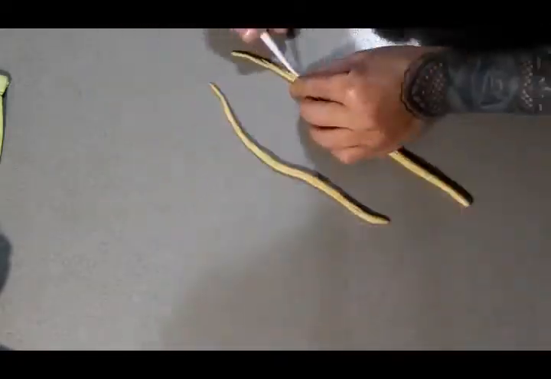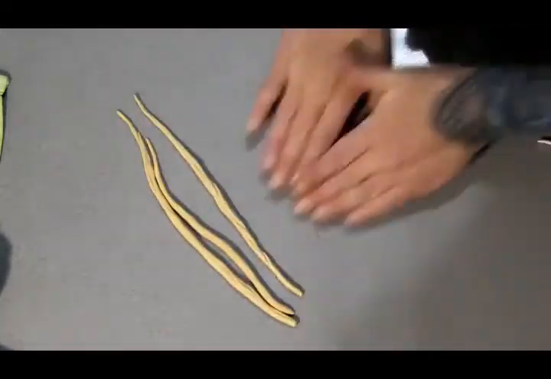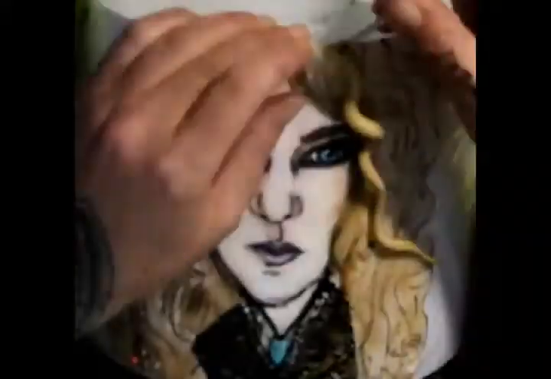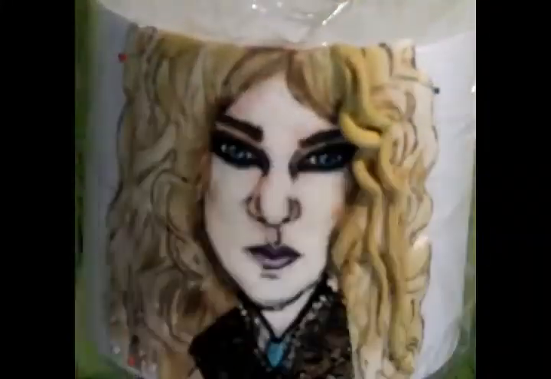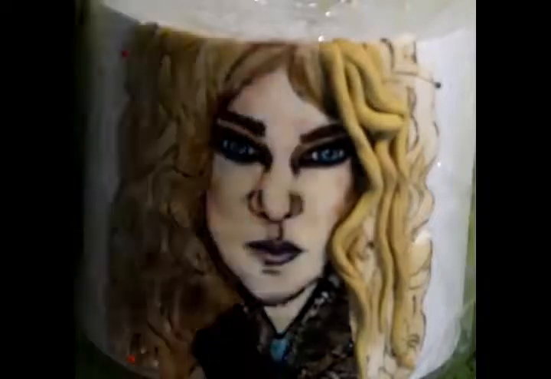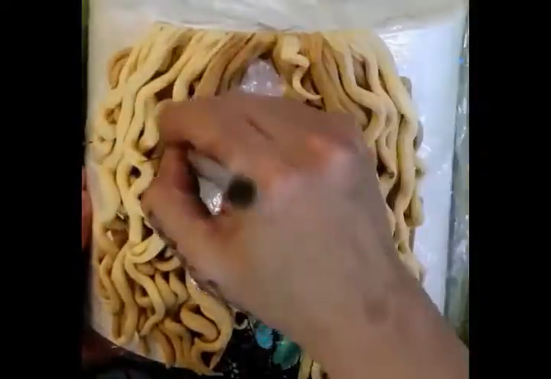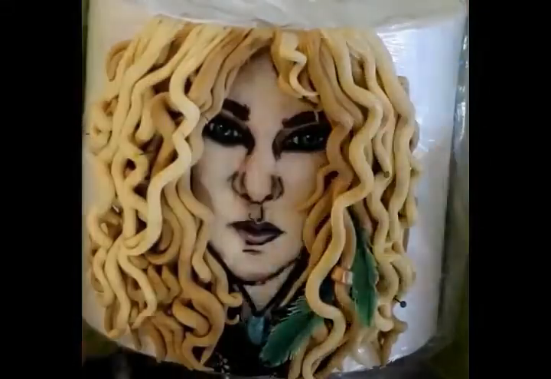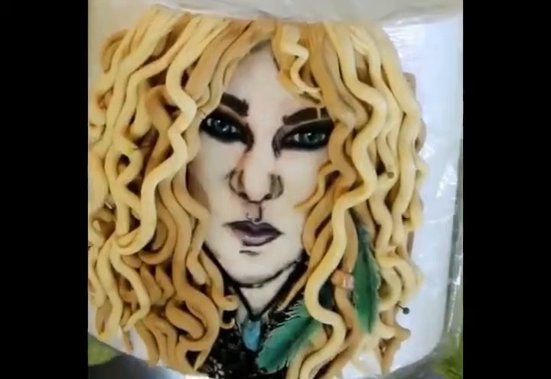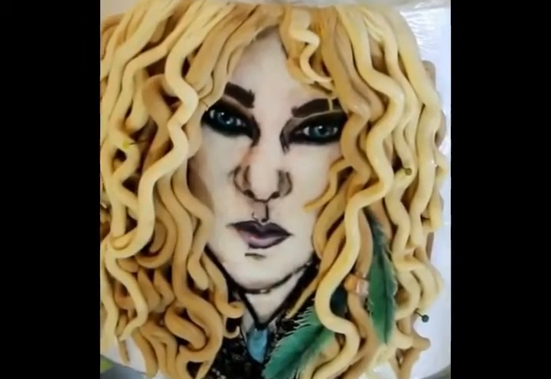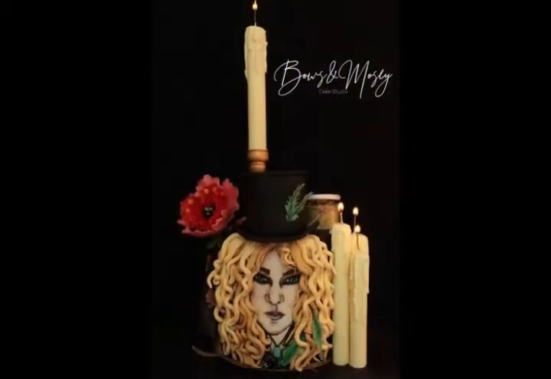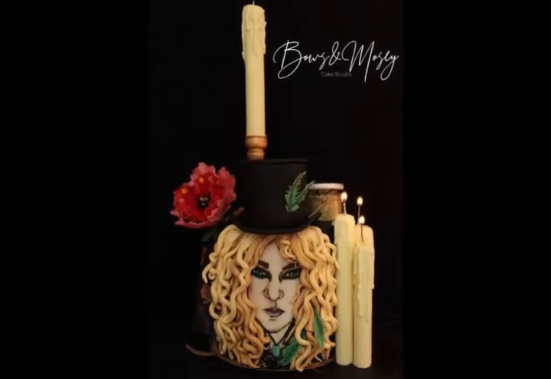Next, we're on to her lovely curly locks. I just rolled pieces of fondant in I think it was in 3 different shades, curled them and attached them to her head with some sugar glue. And then I went in with some petal dust and dusted it a little bit to make it look a bit more dimensional. As you can see there, I've also added some wafer paper feathers to her hair. And there she is, the beautiful Misty Day, sitting loud and proud at the front of that cake.